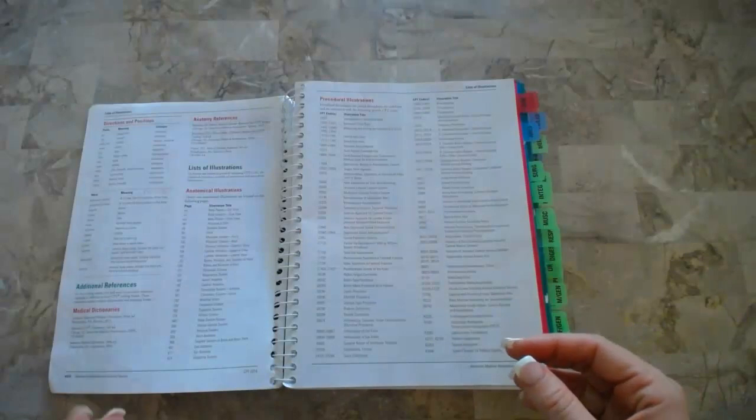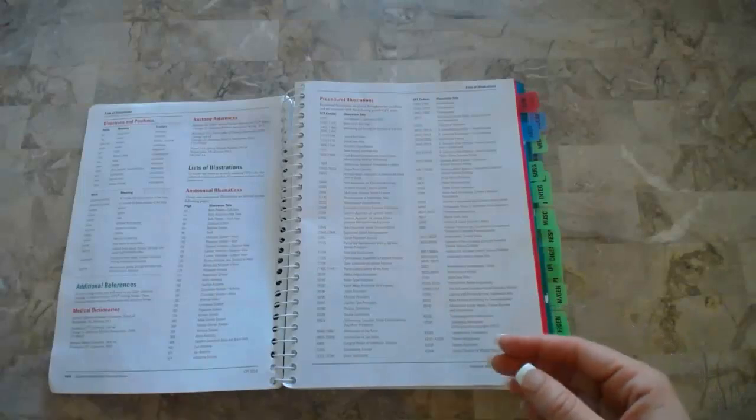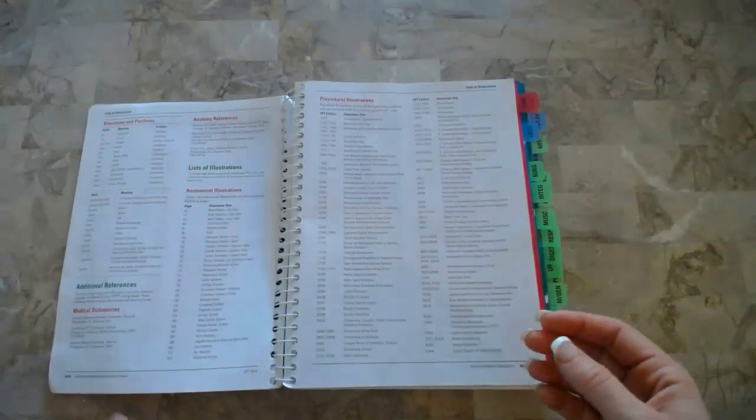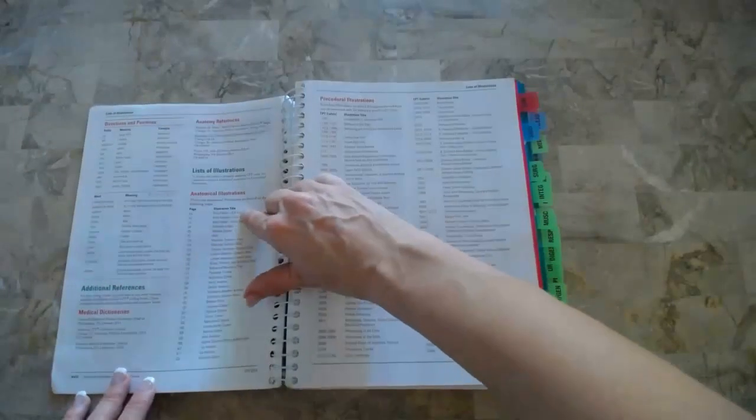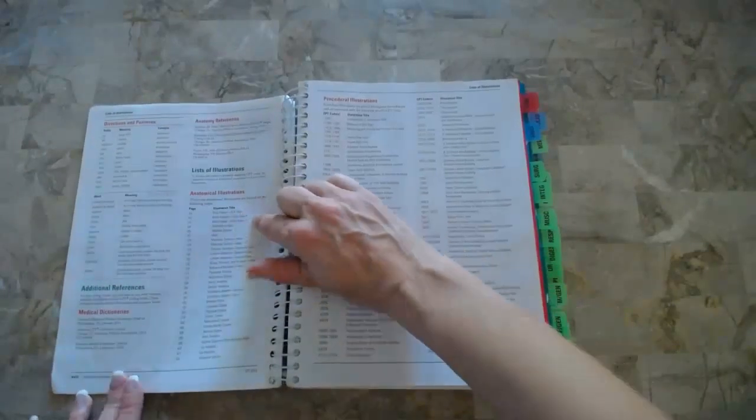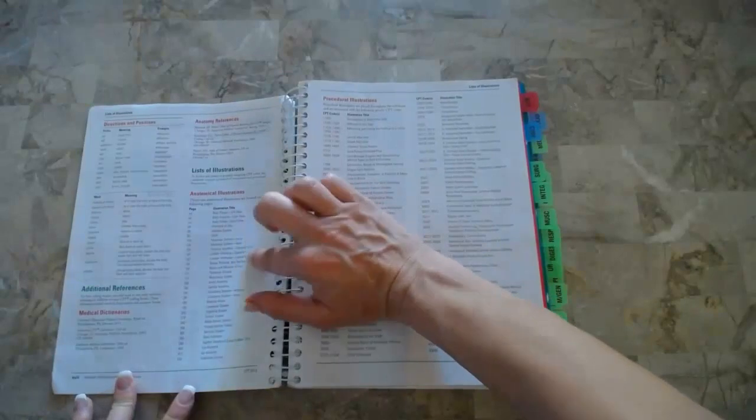I think it's that important, because as you're referencing anatomy, maybe during your exam, and you need to know what body plane is described for one of your questions, you could go here and find it right here. That might not always be the case, but it's a very good tool to know that you have.